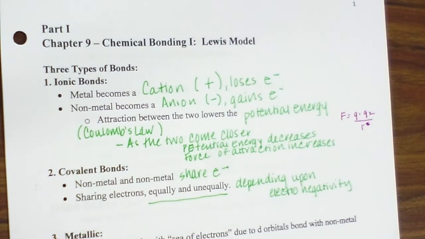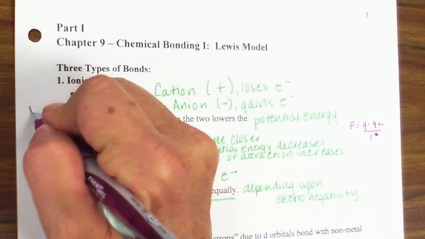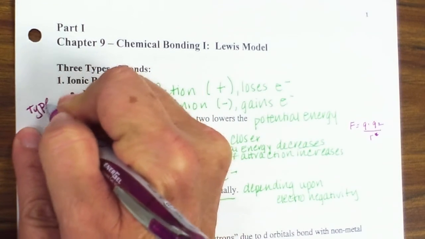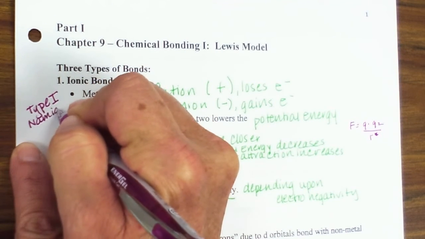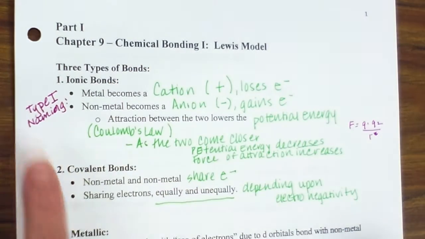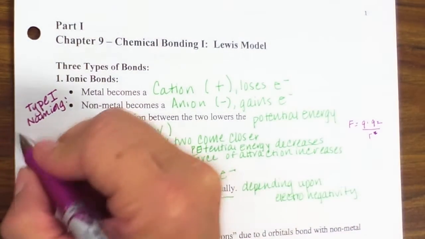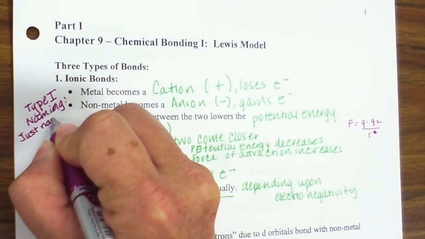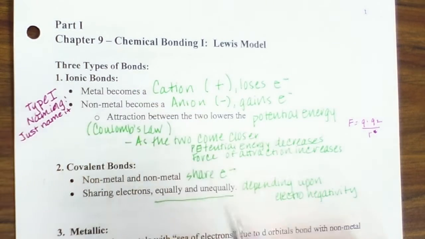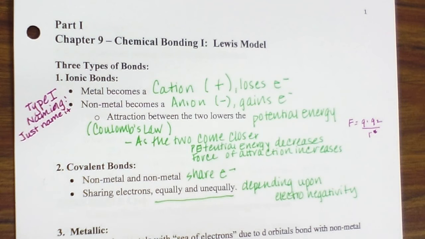Okay, now just a little aside, because we've been talking about this. Ionic bonds are type 1. Okay, type 1 naming. And just so that we remember it, for an ionic bond with type 1 naming, you just name it. Because you have a metal and a nonmetal, you have the cation who keeps its name, and you have the anion who ends in IDE unless it's a polyatomic ion.